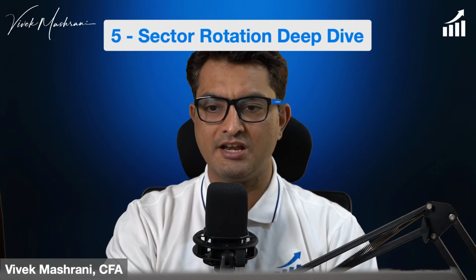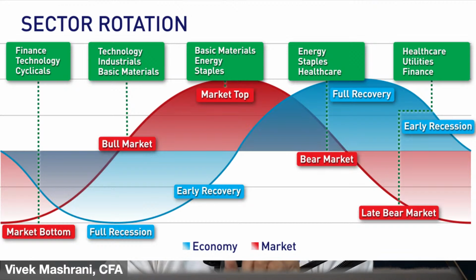Now let's deep dive and understand the sector dynamics. This is a very, very powerful diagram which you need to understand. If you see the red circle on the top, that is the market cycle. The stock market cycle: bull market, then market top, then bear market, and then late bear market.